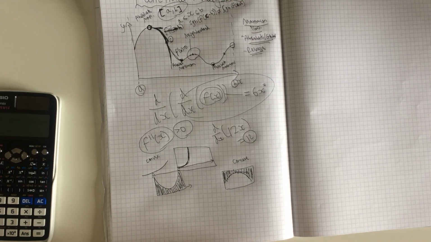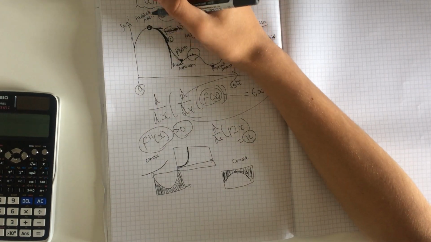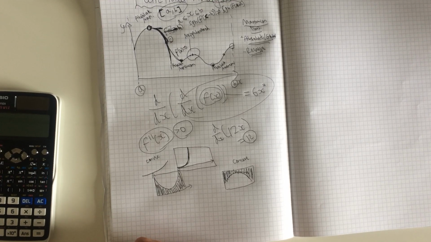and all those points where the gradient seems to be equal to 0, that's called the stationary point. But just note that.